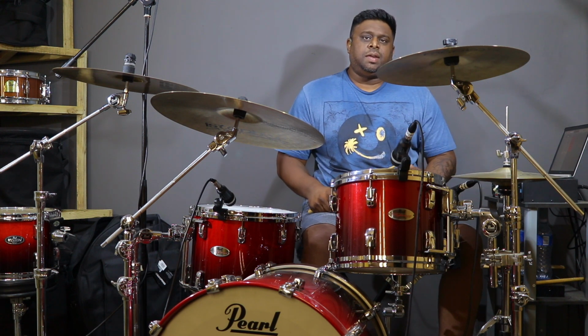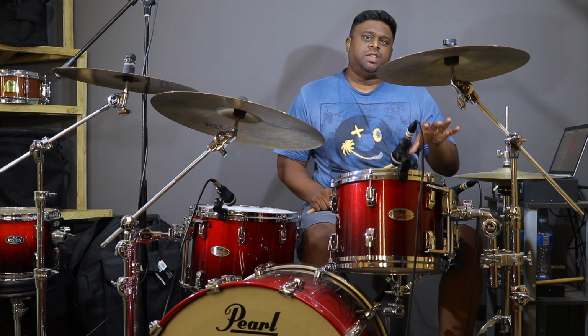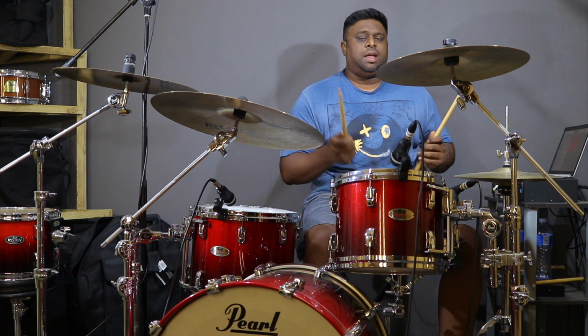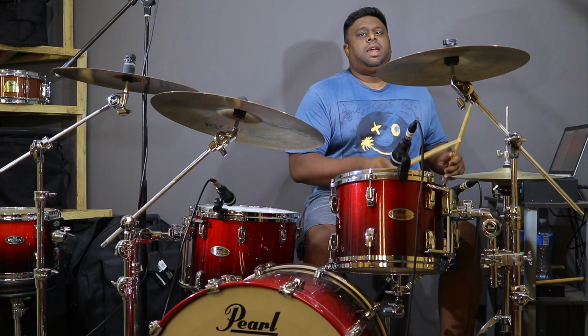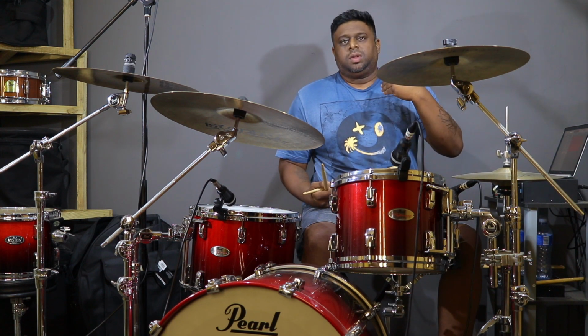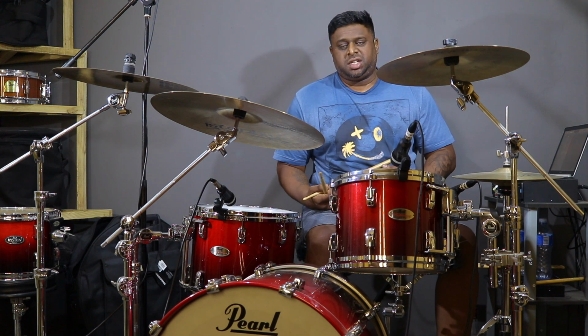Then the next thing is that this whole groove is based out of a 16-note groove. So I know I'm playing 16 notes and I know that it's going to be alternating hands. So now that I know that, I get into the next part, which is the permutations.